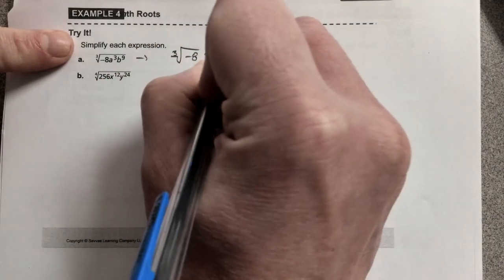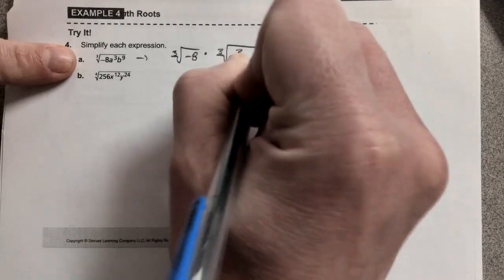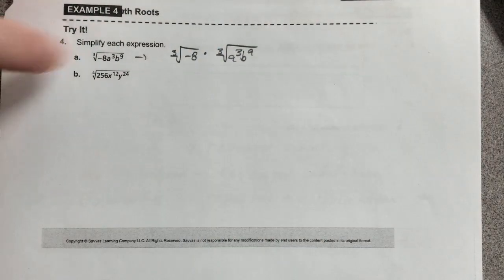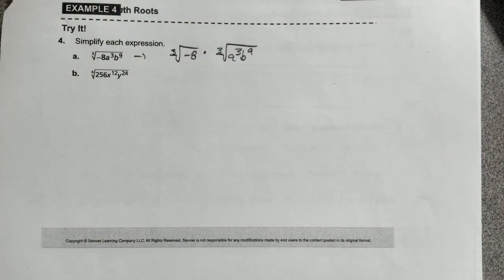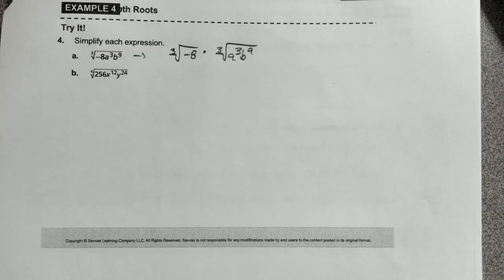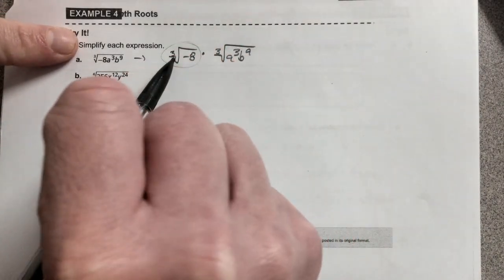So here we go. Separate this out. We have the cube root of -8 times the cube root of a to the 3rd, b to the 9th. All right. So what do you think? What is the cube root of -8 going to give us? -2. Yeah, good. So you are allowed to have negatives underneath an odd root.